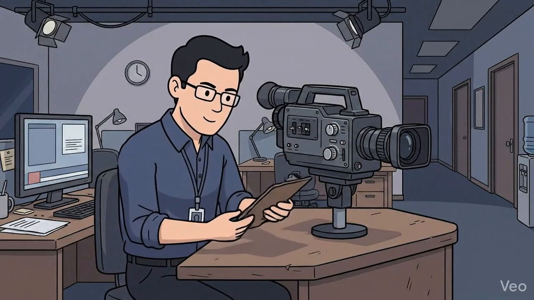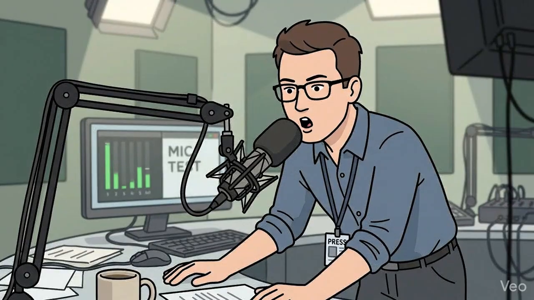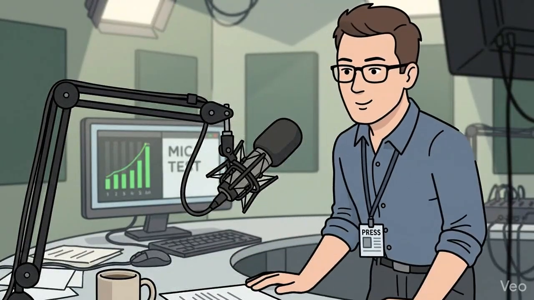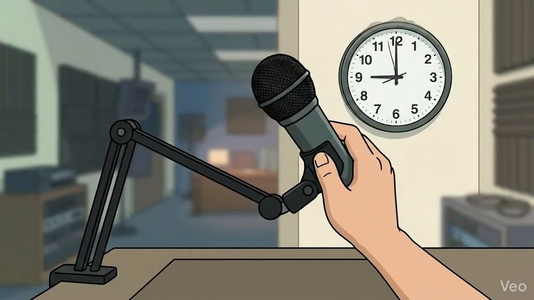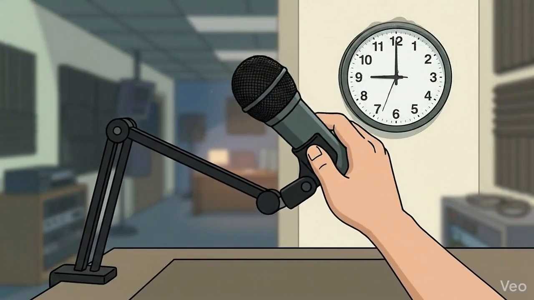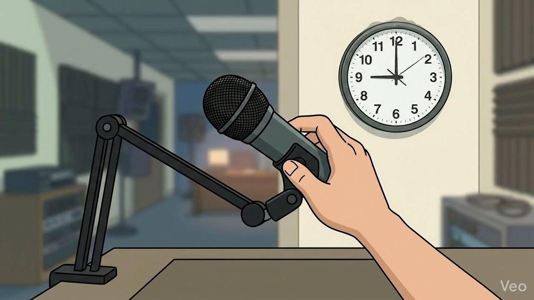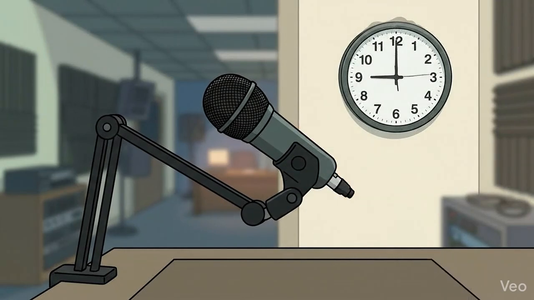Testing the microphone confirms that audio levels are optimal, preventing any issues during the live broadcast or recording. Adjusting the microphone is a precise task that ensures clear audio capture for the news reports and announcements.